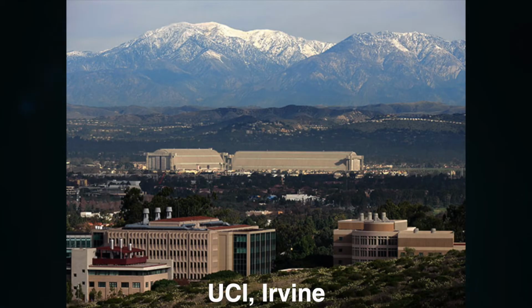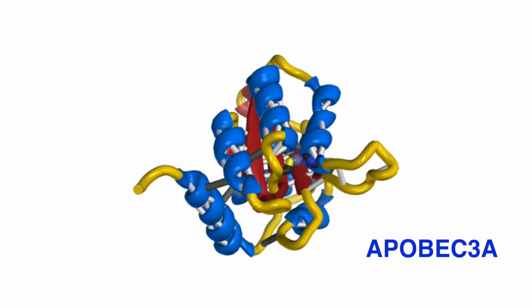So my name is Remi Buisson, and I'm an assistant professor at the University of California, Irvine. The current project of this proposal is about APOBEC3A expression in cancer and how it affects cancer development. Currently, I'm studying this family of proteins called APOBEC that cause DNA damage and mutation in many types of cancer.